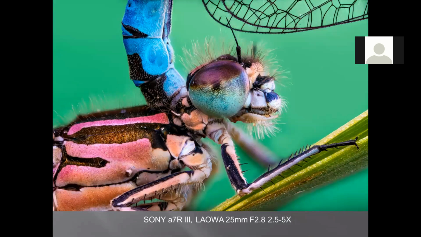So when doing macro, you actually don't have too much time, because once they start to move, they will soon take off. So you have to be very quick, but also very careful not to disturb, because every move can scare them, and they will fly away.